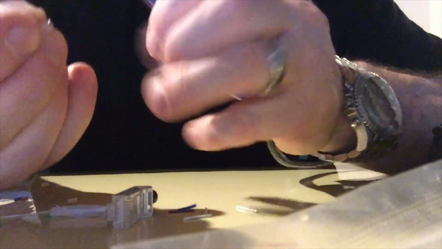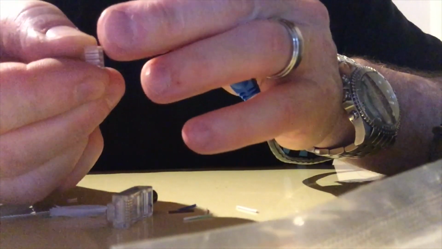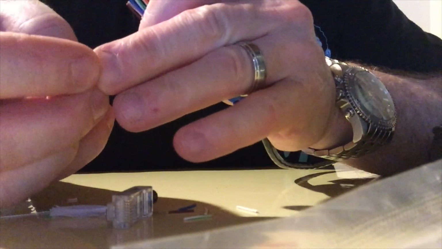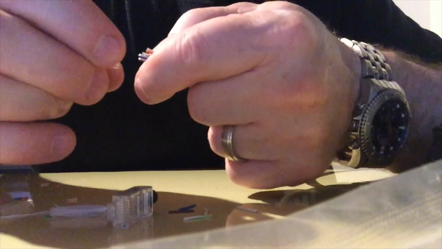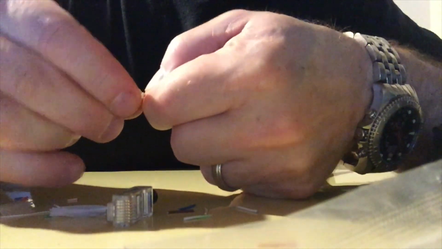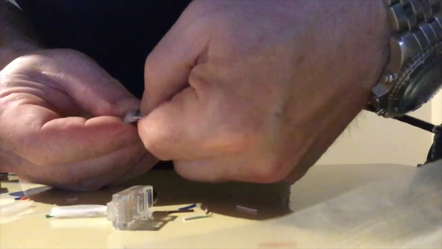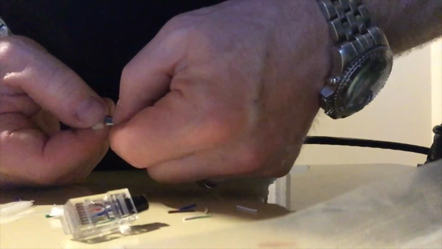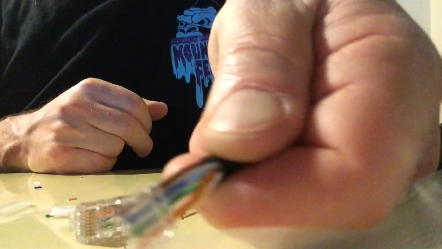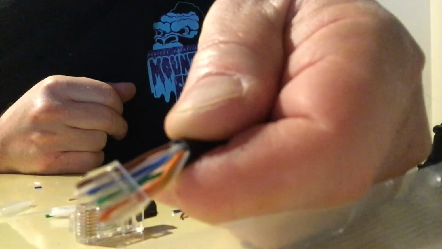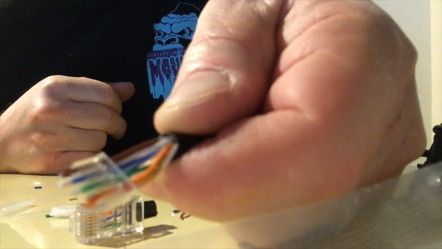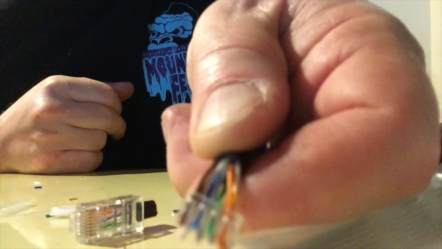Again, the fat end here, pushing them in there, and the side with the grooves on the top. Kind of work them in. And as you start to get them in there, you have to visually look at them and see if they're coming in in the right order. Light orange, orange, light green, green, light blue, blue, light brown, brown.